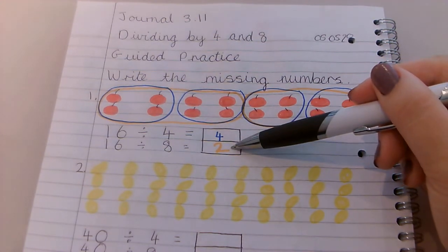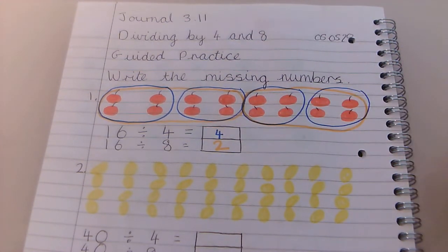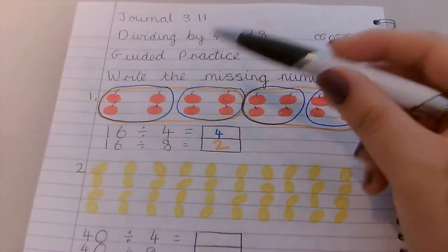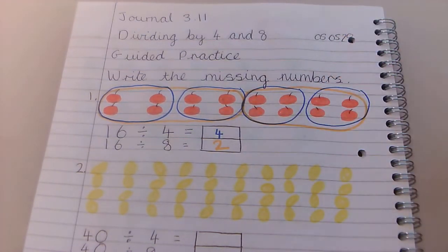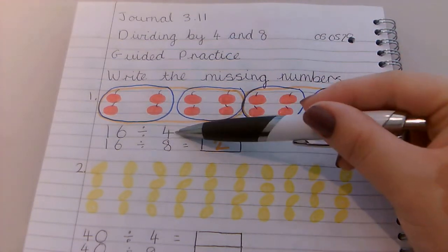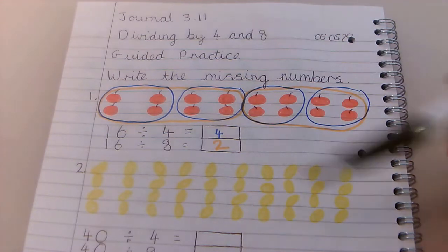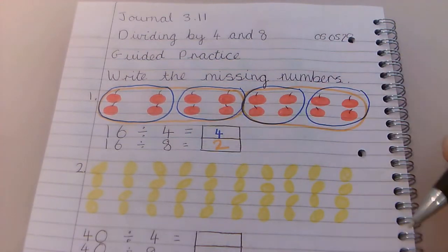What do you notice about the answers? 2 is half the size of 4. So because we are sharing it into more groups, the answer is going to get smaller. So think, if you had 16 tomatoes and you were sharing them between 4 people, you would get more than if you had to share them between 8 people. Then you would have less.